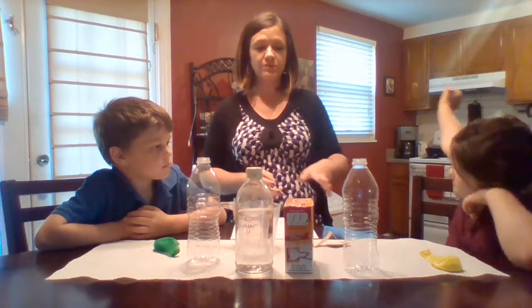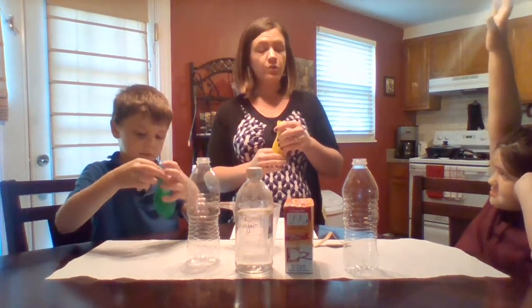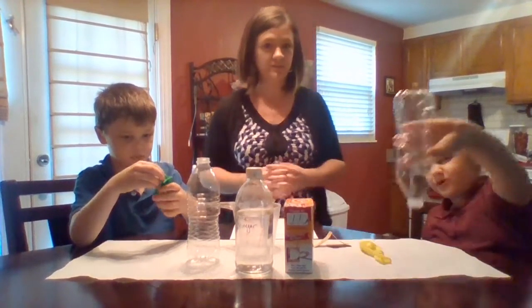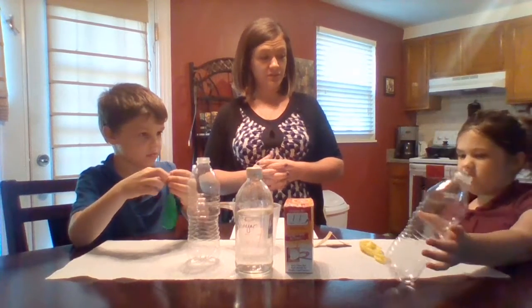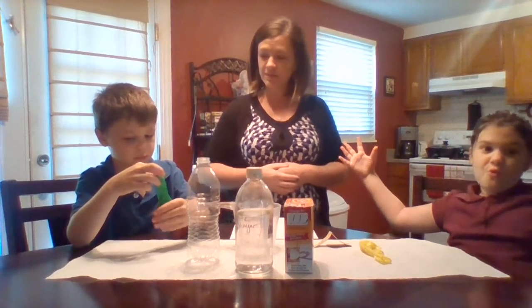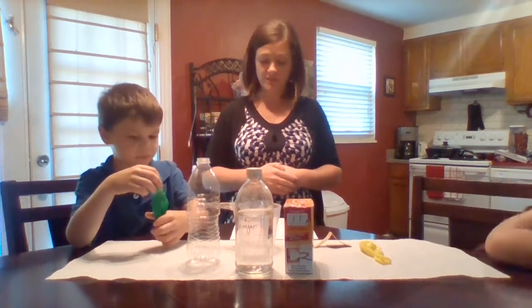So what is your hypothesis? Do you think that the balloon will inflate more if we add more baking soda, or do you think it'll stay the same? Yes, Emma. What is your hypothesis? Maybe when we flip the bottle over with the balloon in it, it'll pop. You think the balloon's going to pop when it inflates too big? Mm-hmm. Do you have a hypothesis, buddy? Do you think the balloon will get bigger if we put more baking soda in? Do you think so? All right, we're going to test that today.